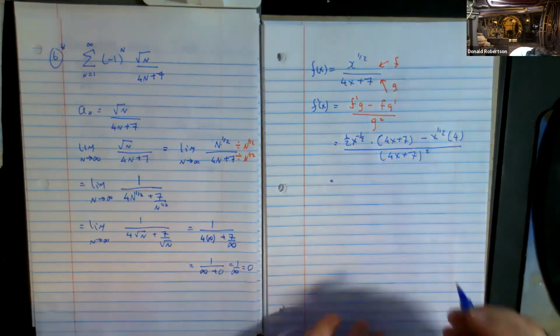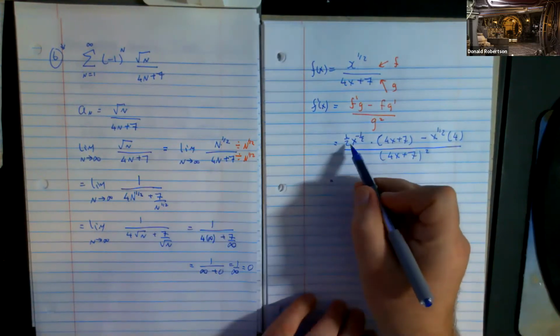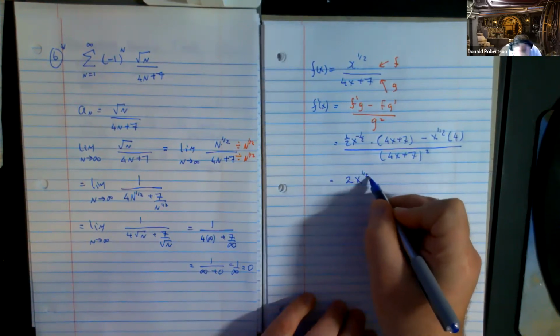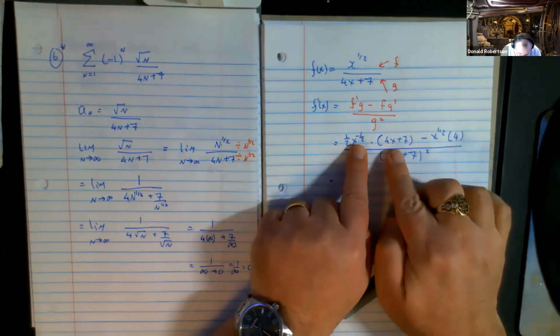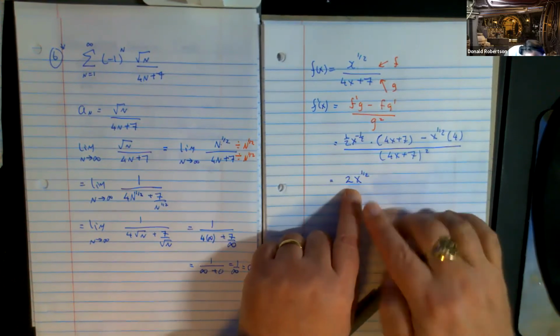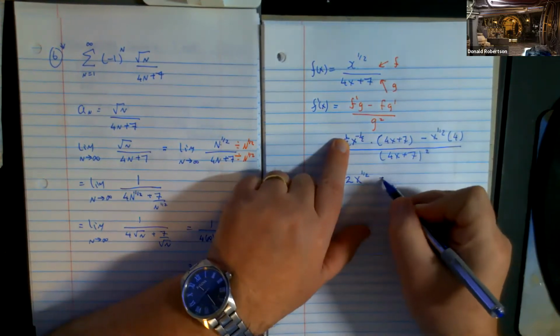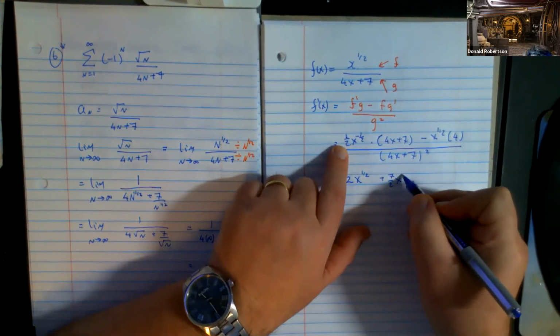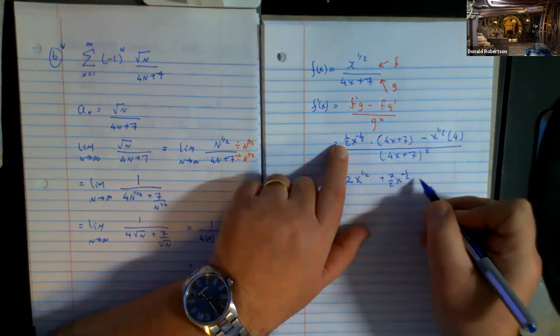Oh God, this is ugly, but keep going. 1/2 times this guy gets you 2x to the half. See why that happens. A negative a half times a full x. Put them together, you get a half. The second guy gets you 7 halves x to the negative 1/2.